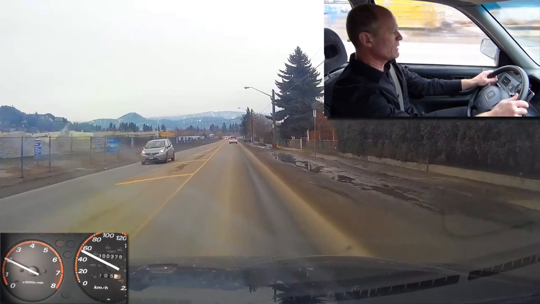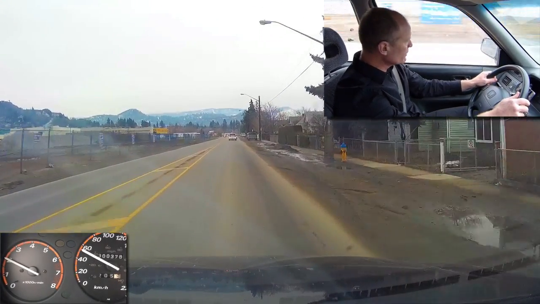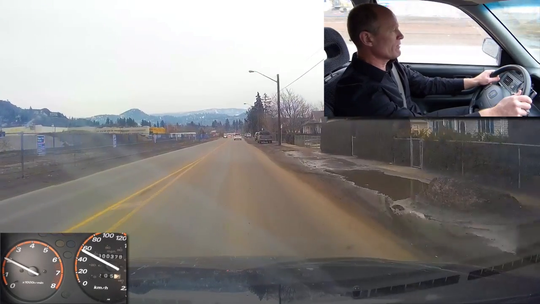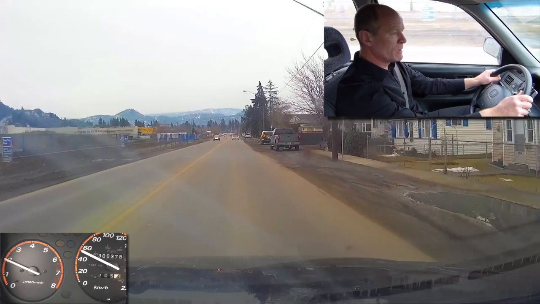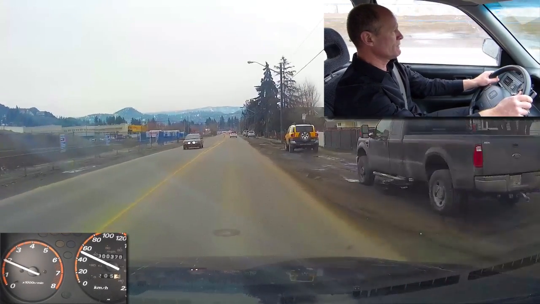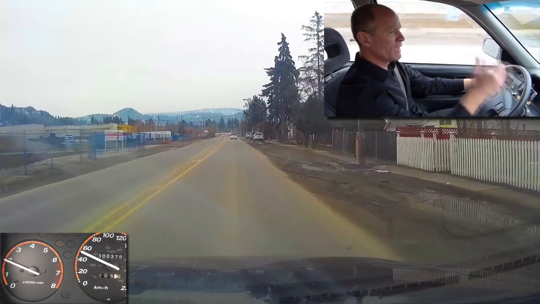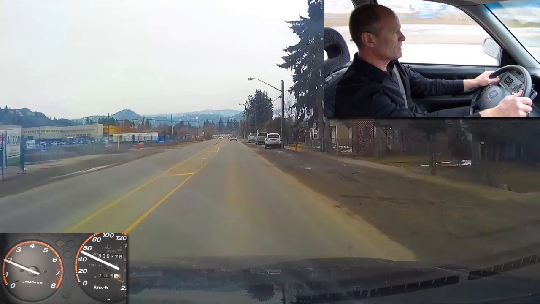It's 50 kilometers an hour unless otherwise posted. We're doing 50 kilometers an hour. I'm checking the traffic behind me. The light behind me at the intersection has gone green. Scanning both sides. I have a good gap between me and the vehicle in front of us.